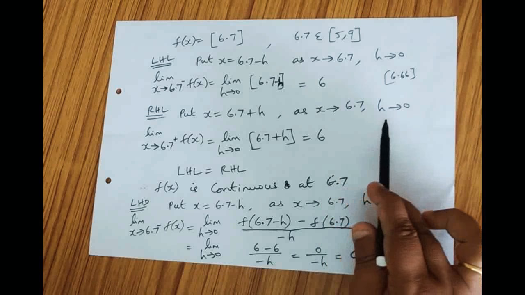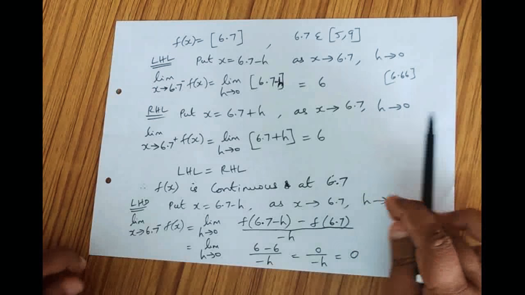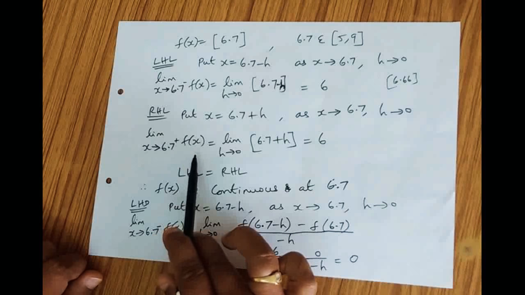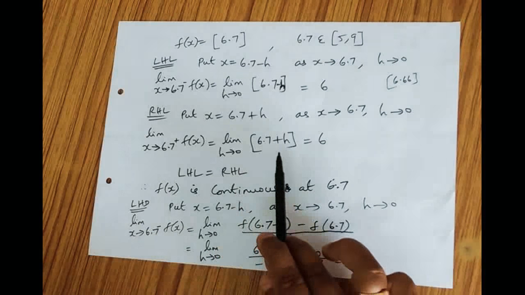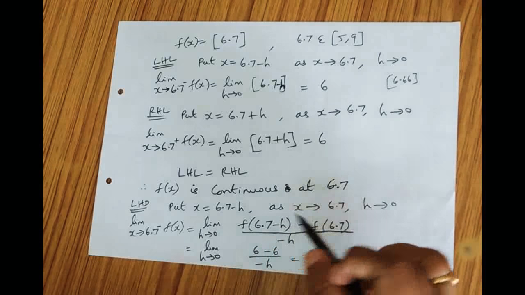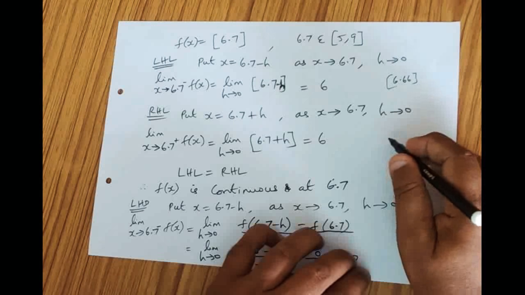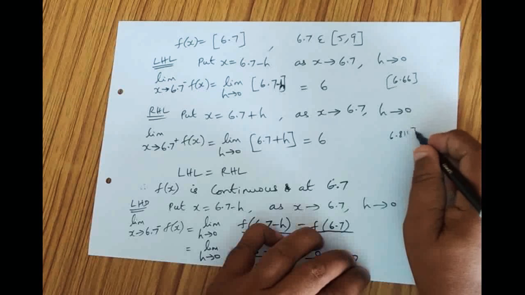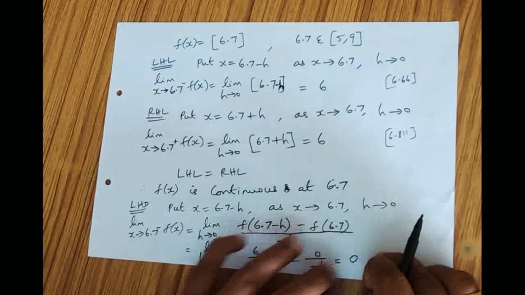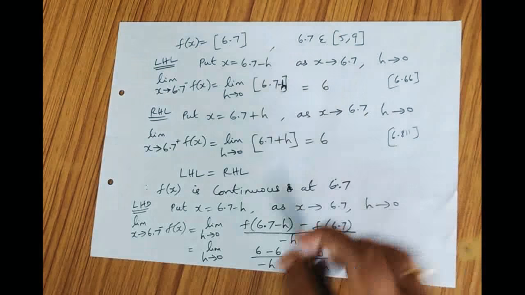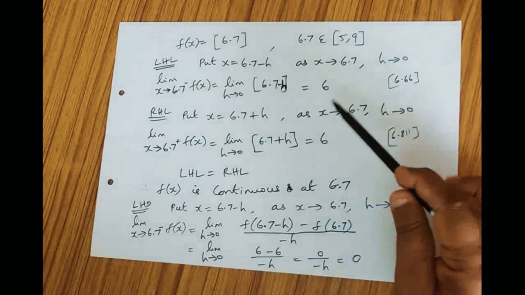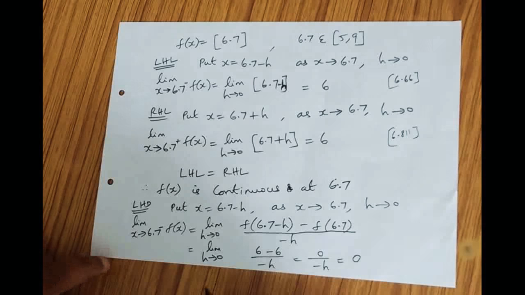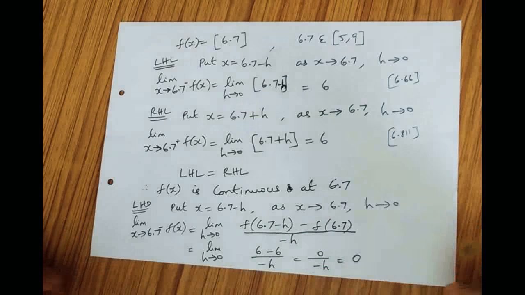As x tends to 6.7, h tends to 0. 6.7 plus h is nothing but some values like 6.811, and the greatest integer of 6.811 is 6. So LHL is 6, RHL is also 6. LHL is equal to RHL. Therefore f of x is continuous at 6.7.